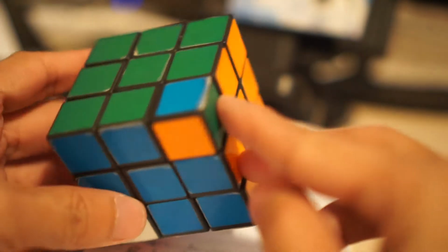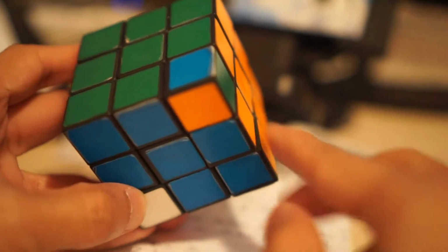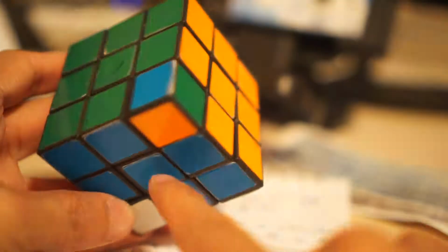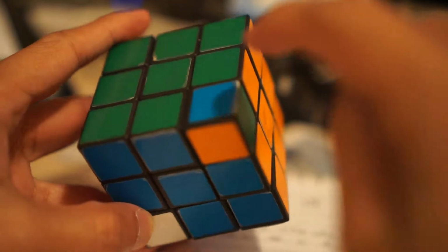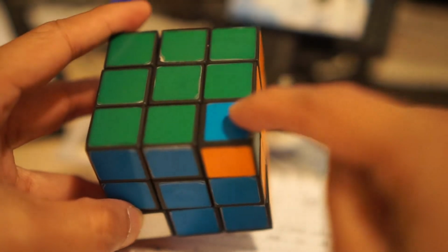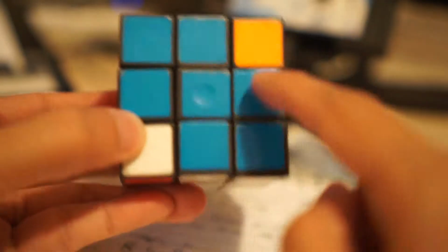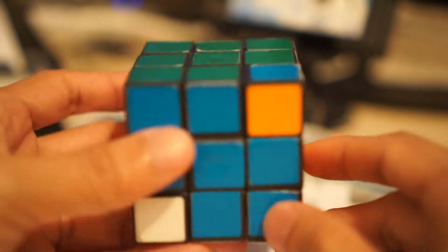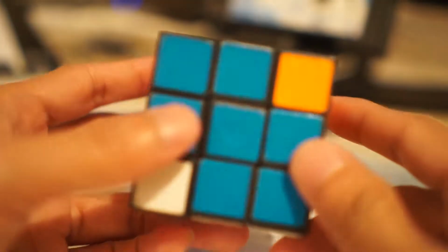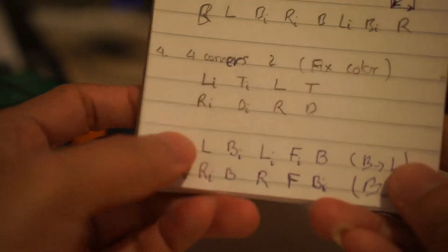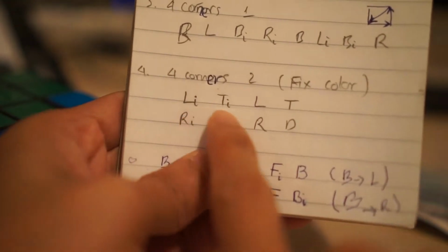And this, green, blue and orange. Green here, blue here and orange here. It means that the 4 corners are correct. They have the correct color. Now we will do the last formula.